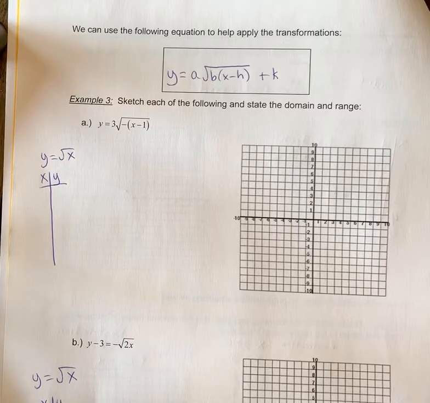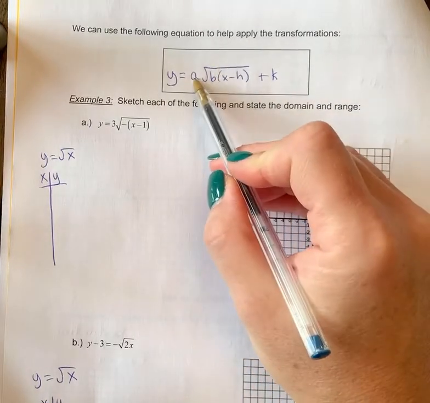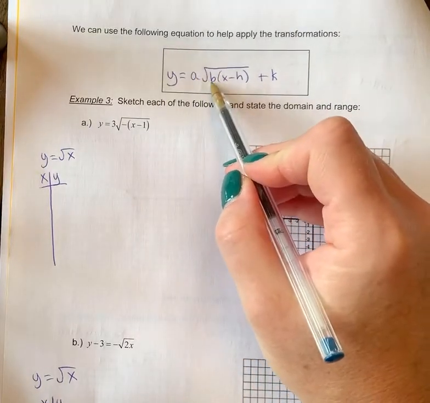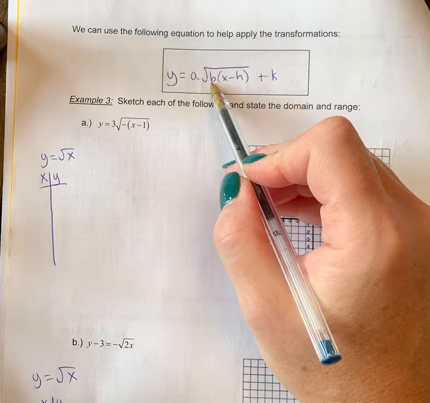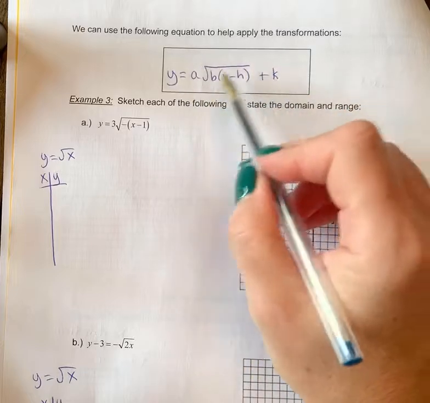We can use the following equation to help apply the transformations. So if we put all of the transformations together, A value is the vertical stretch, B is your horizontal stretch by a factor of 1 over B, your horizontal shift and your vertical shift. This is what it would look like in one equation.